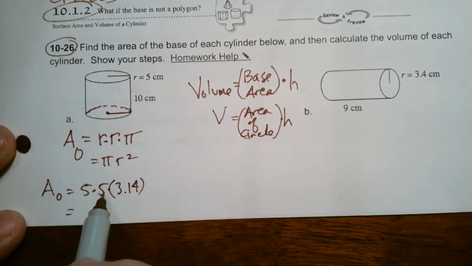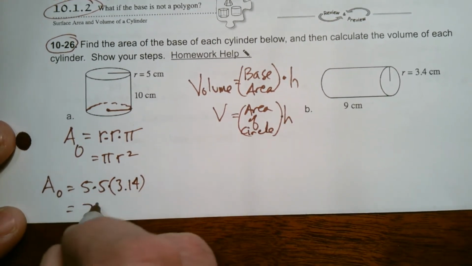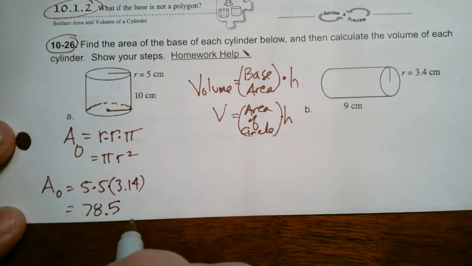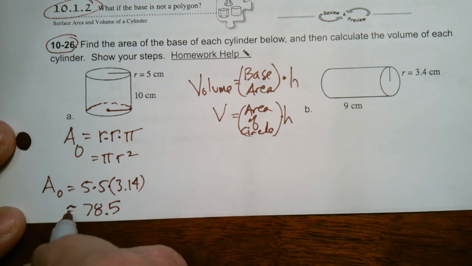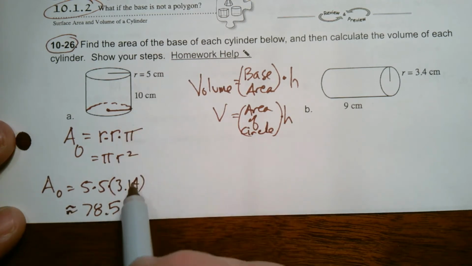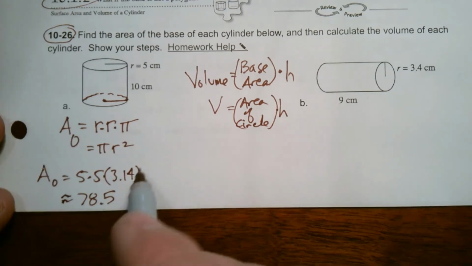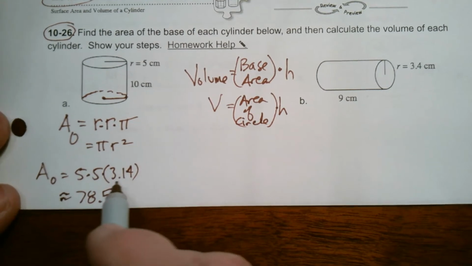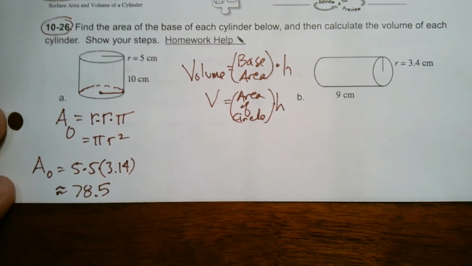So 25 times 3.14 is 78.5. That's my approximate area. I'm going to change it to approximate signs because I approximated pi. Pi, of course, is 3.1415926, an irrational number, but if I approximate, then I'll show that.